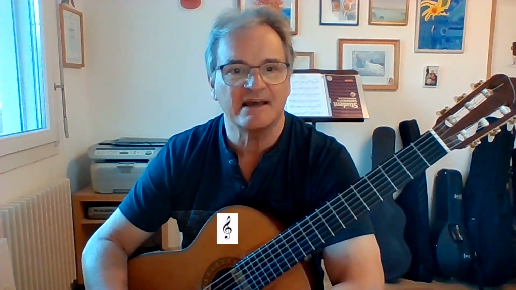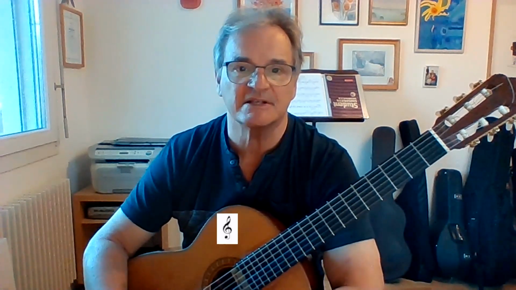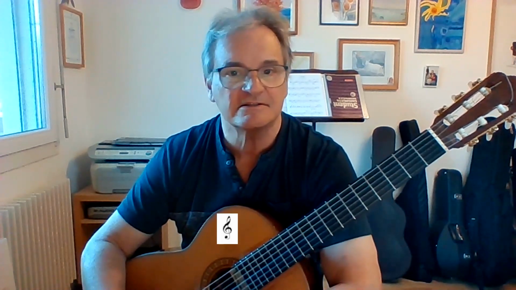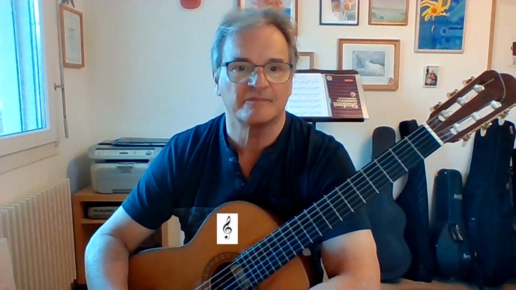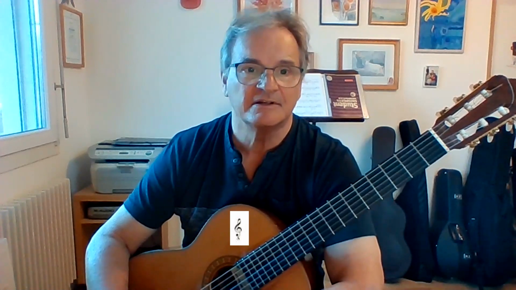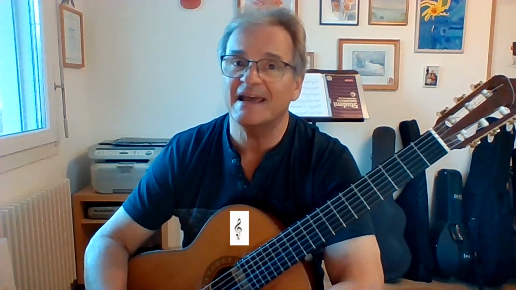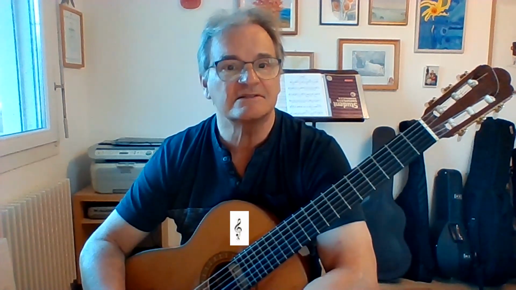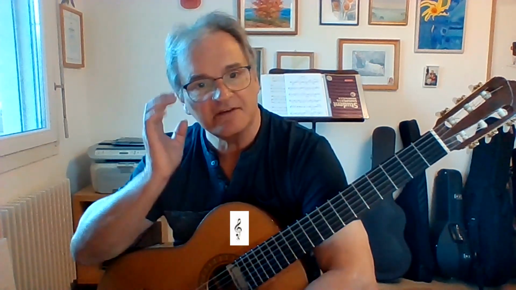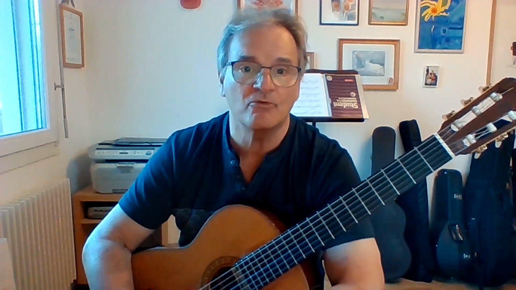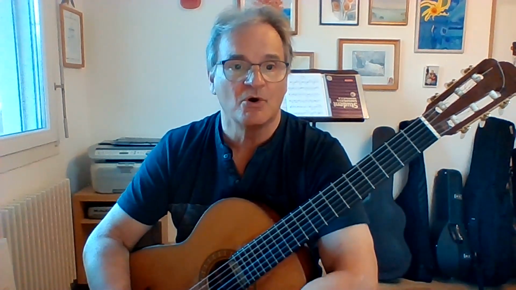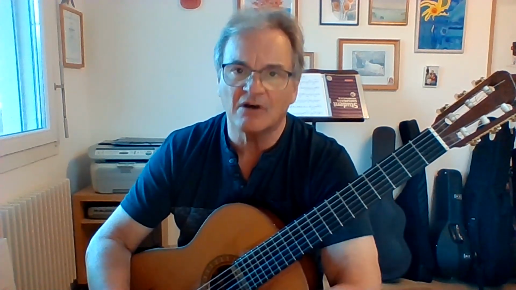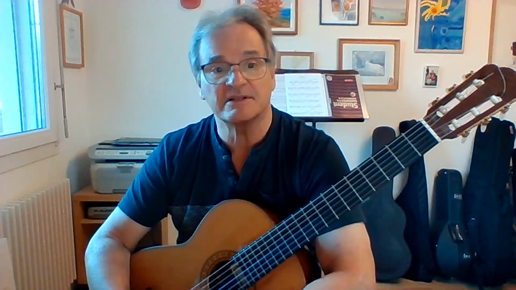Here you see a clef as used by high instruments, such as female voices, violins, flutes, etc. And here you see a clef with an 8 at the bottom. This means that the instrument sounds 1 octave or 8 tones lower than it's written down. One speaks of a transposing instrument. The guitar is a transposing instrument.